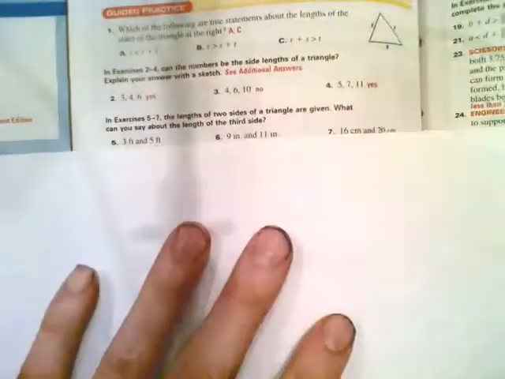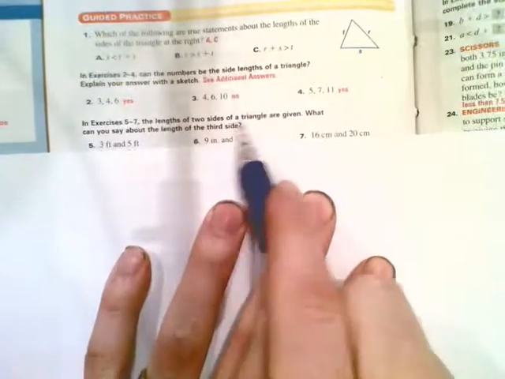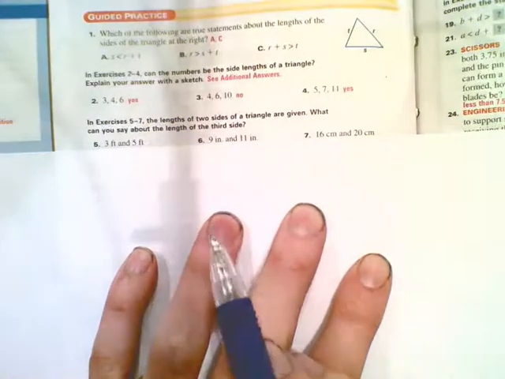The harder questions look like this. The lengths of two sides of a triangle are given. What can you say about the length of the third side?